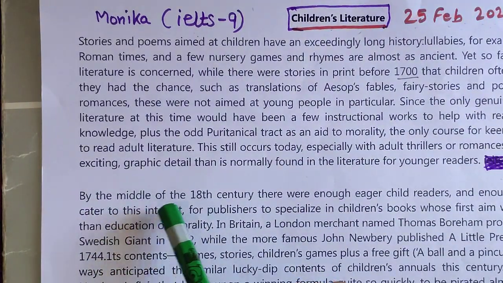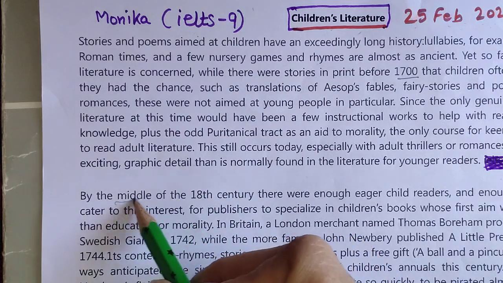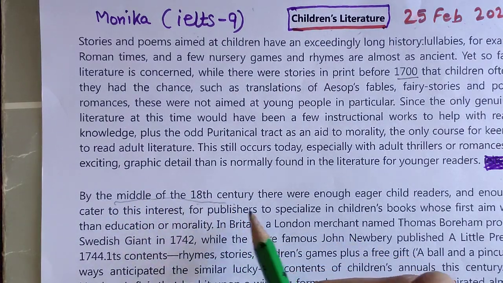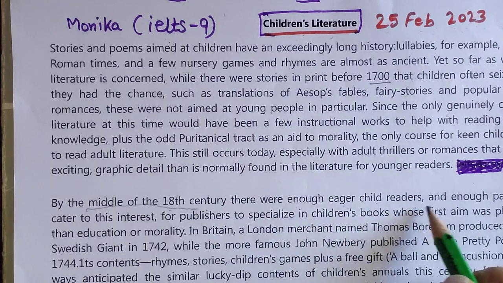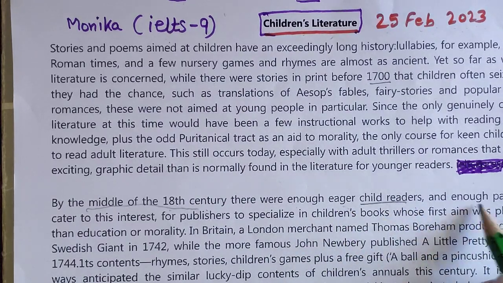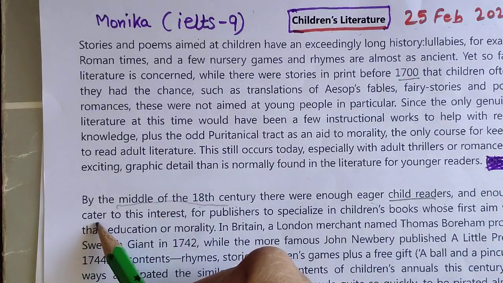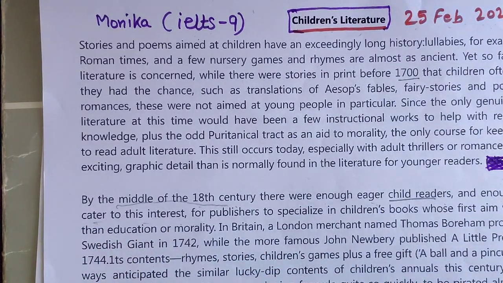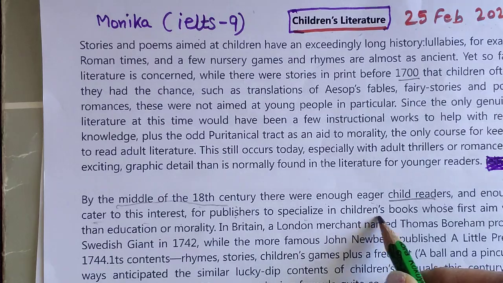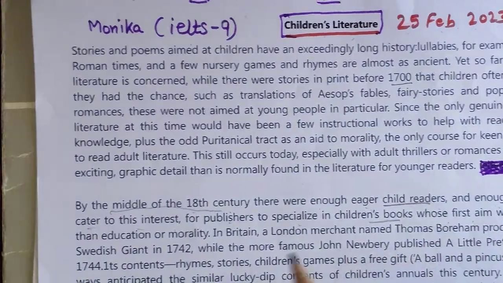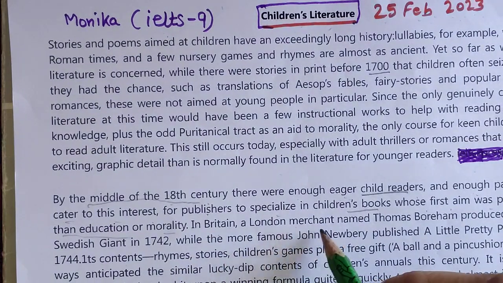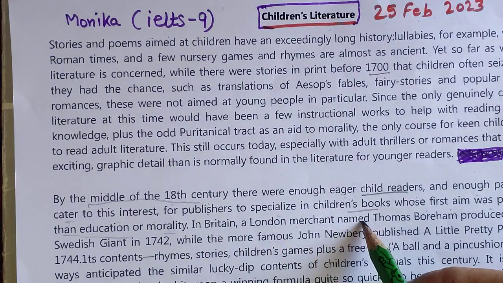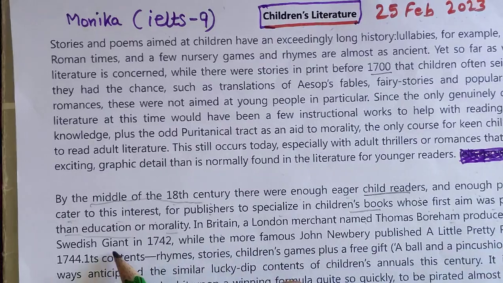Okay, by the middle of the 18th century, the same word is written in the question statement. By the 18th century, there were enough eager child readers, enough parents glad to cater to this interest, for publishers to specialize in children's books whose first aim was pleasure rather than education or morality. In Britain, a London merchant produced this.